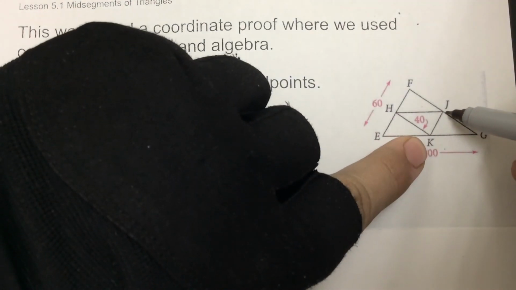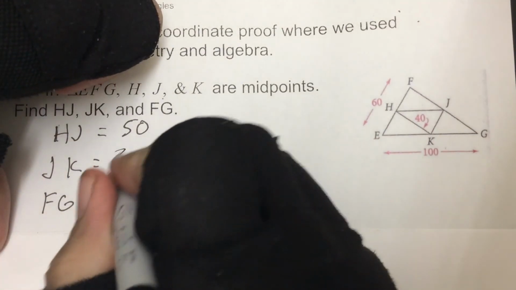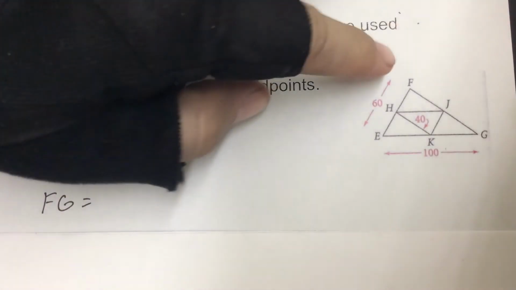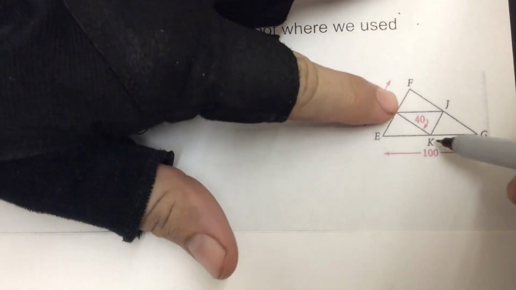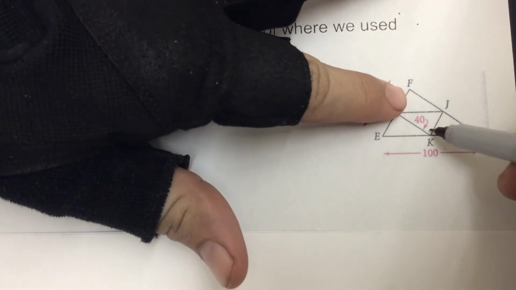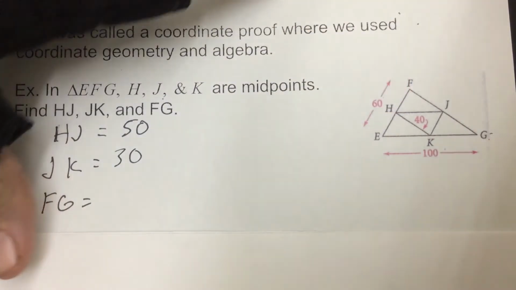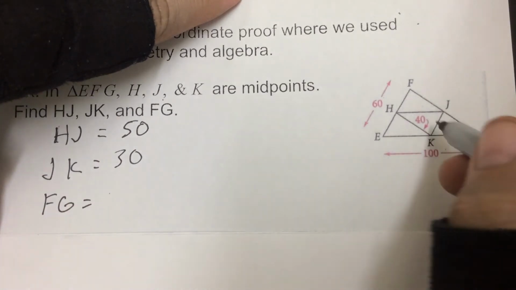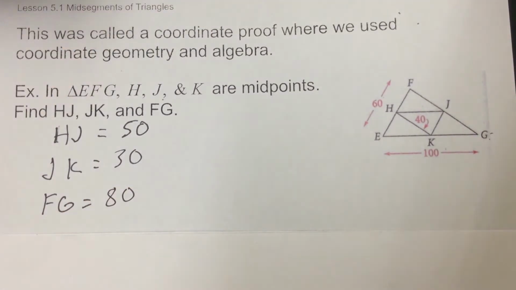JK is another mid-segment. It's parallel with EF. EF is 60, so half of that would be 30. FG, so now we have a side, so we need to look at, well, what's its mid-segment? Well, its mid-segment is HK. We know that's half of this other side, so if we doubled that, we'd get the full length. So FG then, if HK is 40, would be 80 for FG.